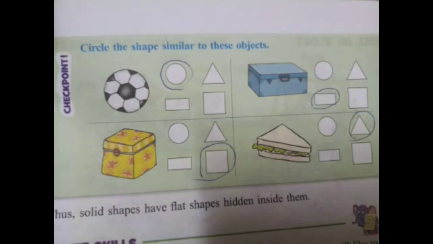Now, book page number 73, we have a checkpoint. Circle the similar object. The ball is similar in shape to the 2D shape and the 3D shape, that is, the flat and the solid shapes. So a ball in the shape of a flat shape is a circle. A box is in the shape of a square, another box is also in the shape of a rectangle, and a burger is in the shape of a triangle.